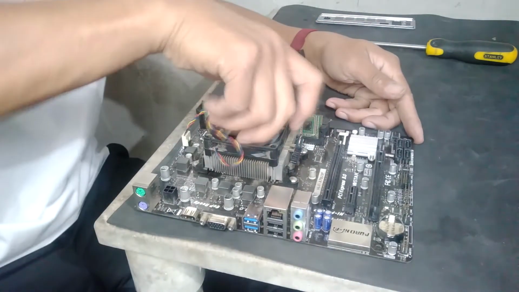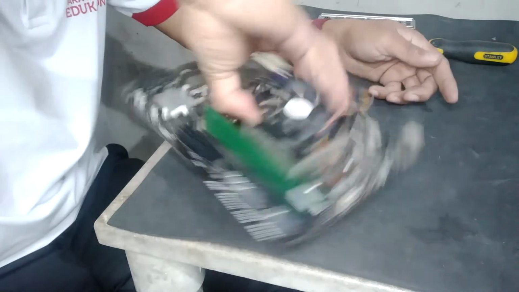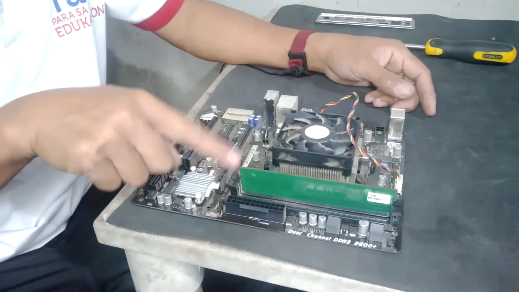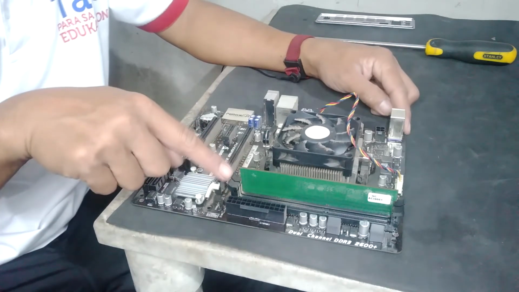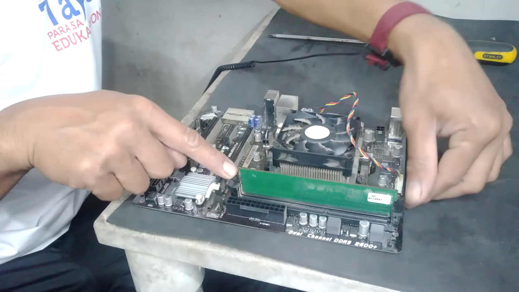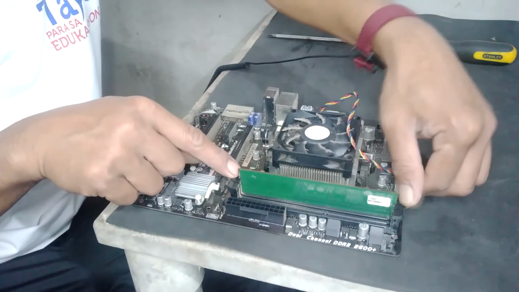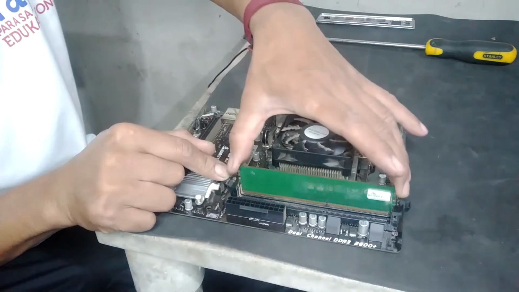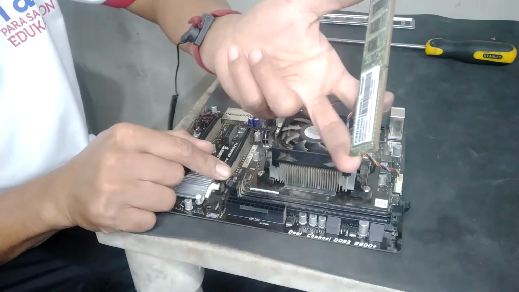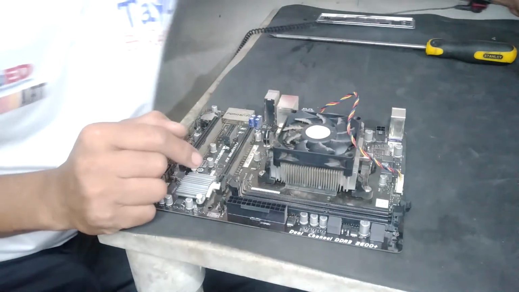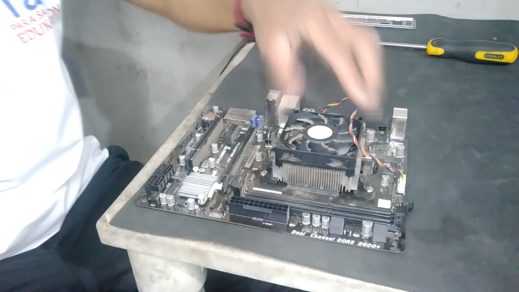Now, the next step that we are going to do is to remove the memory module. This is our memory module. Meron siyang clip dito sa side. There are 2 clips. All you have to do is press down the clip to release the memory module. Here's our memory module.